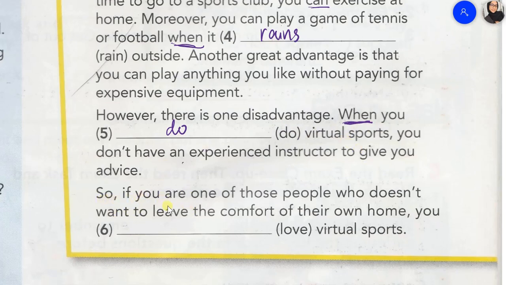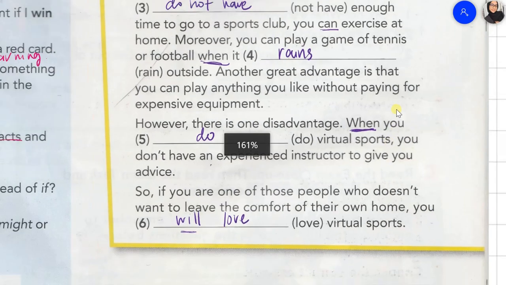Next, so if you're one of those people who doesn't want to leave the comfort of their own home, you will love virtual sports. If you are one of those people who doesn't want to leave the comfort of their own home, so this is a suggestion. So suggestion is the first conditional. So after you, we need to add will, or can, or might. But in this sentence, in this context, the word will is the most suitable one. Will love virtual sports. So there you go, that is our answer.